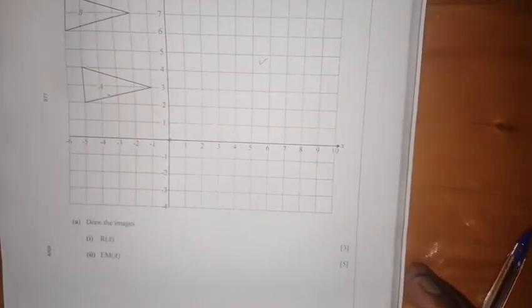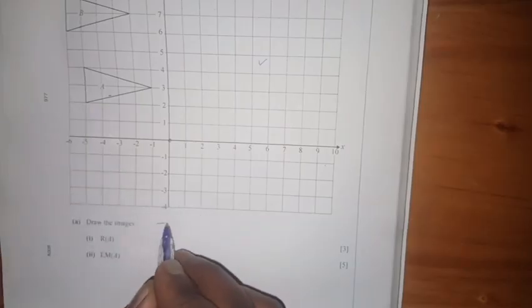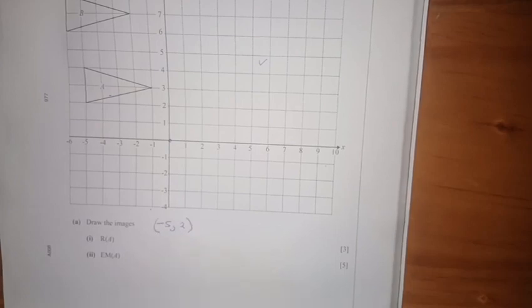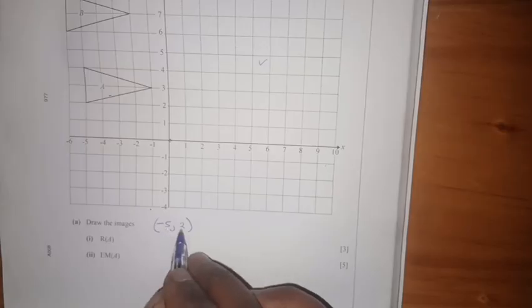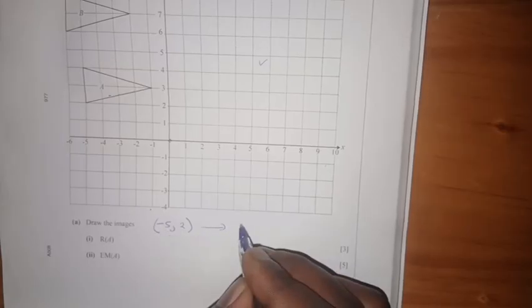Extract the coordinates of the vertices of this triangle. So for example, this coordinate is -5, 2. So for rotation, you just swap these coordinates and ignore the signs.